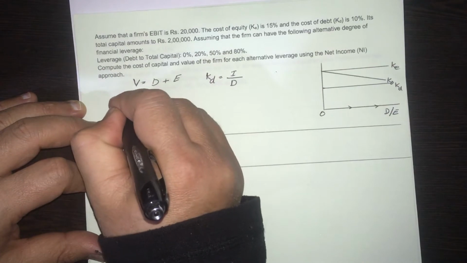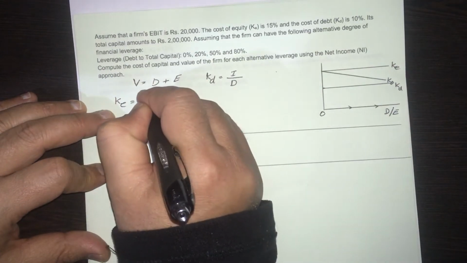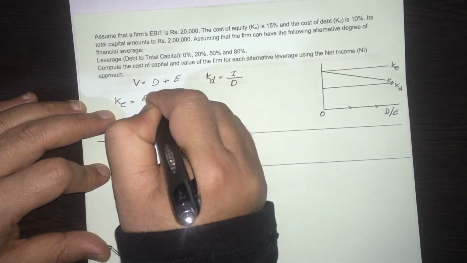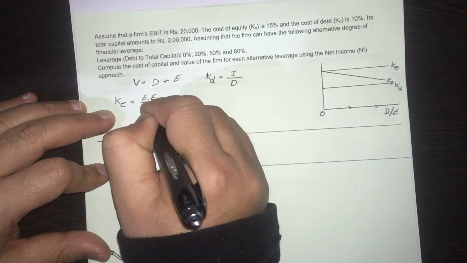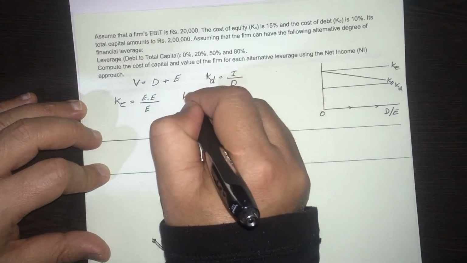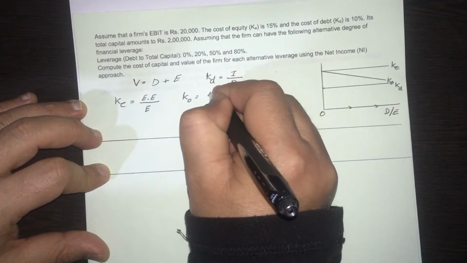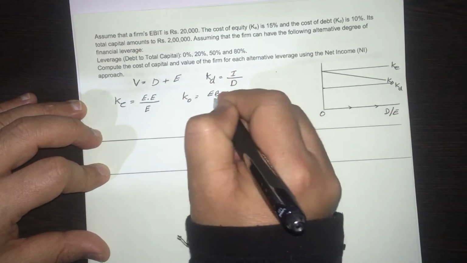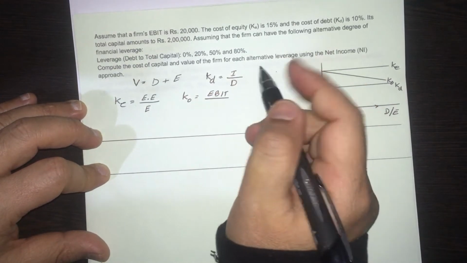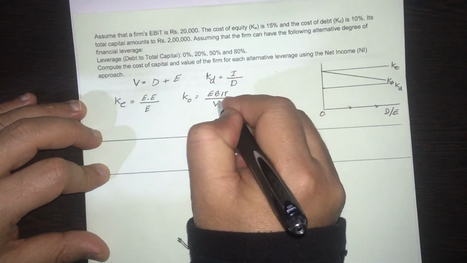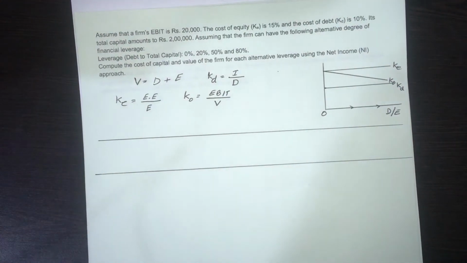KE is nothing but equity earnings divided by the market value of equity. And KO is nothing but operating income, EBIT, divided by the market value of the firm, V. Remember those things.